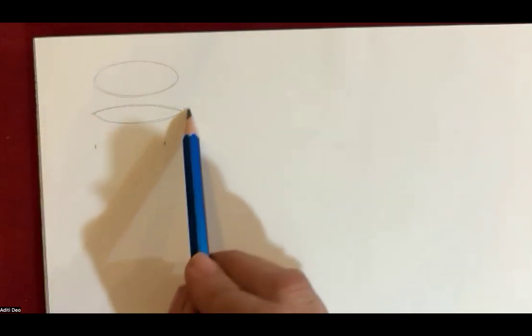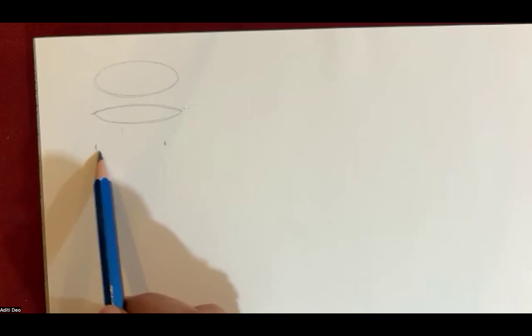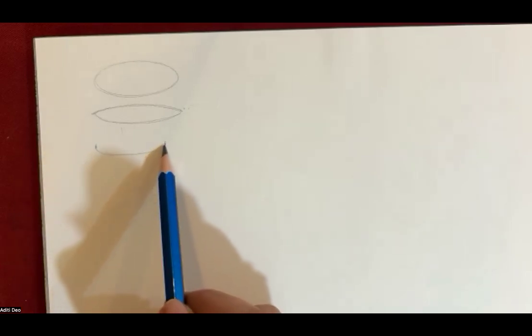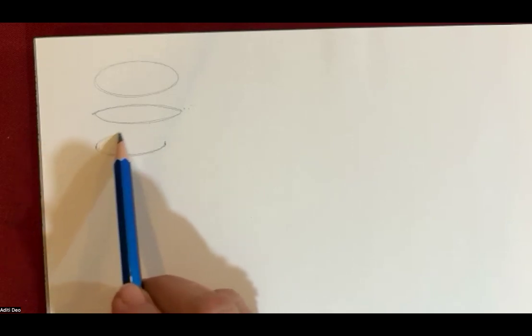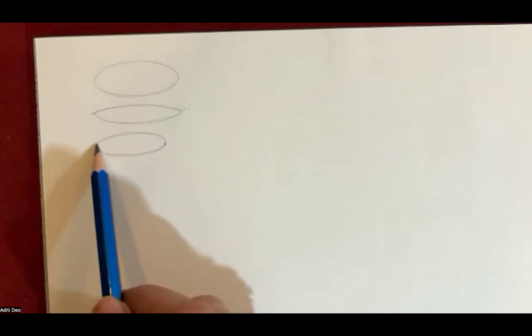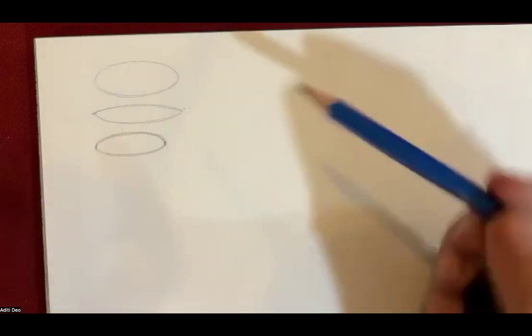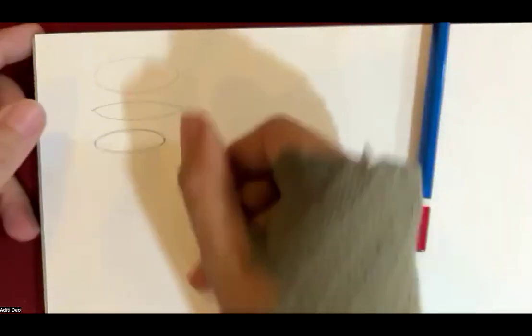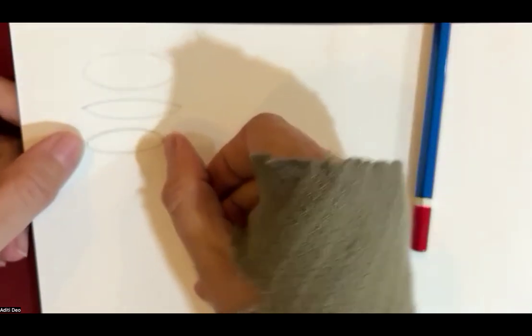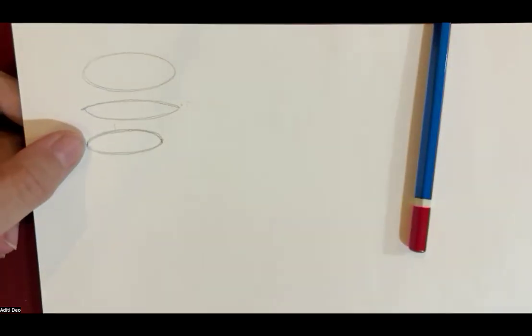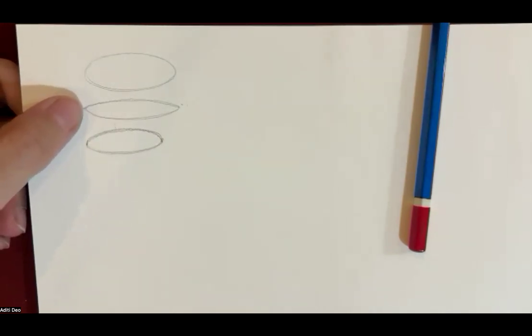Then you can make an oval by drawing an arc from the bottom point of the line, and then from the top to the top. This ensures that even if you make a very shallow oval, you will always have a more correct shape, because you will not fall into the trap of pinching the edges.